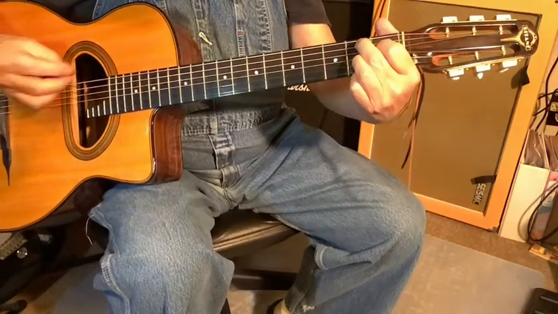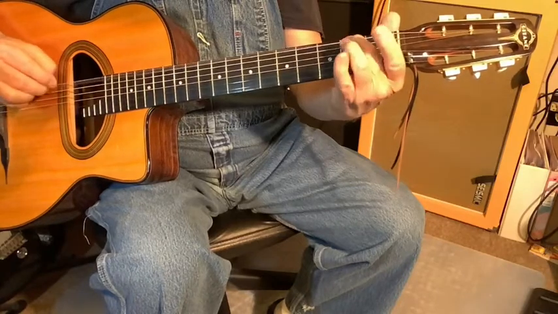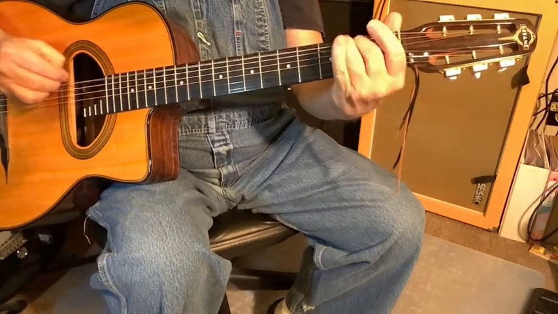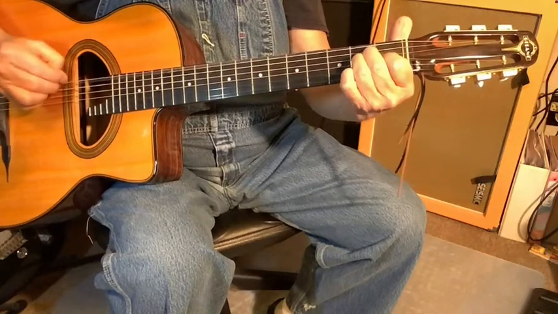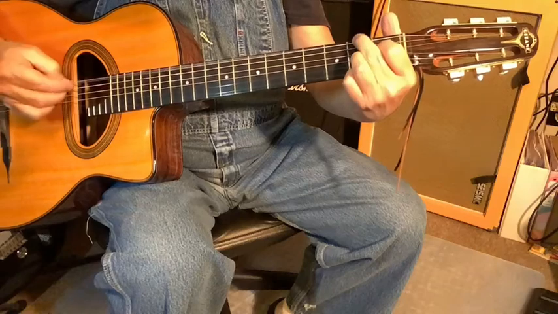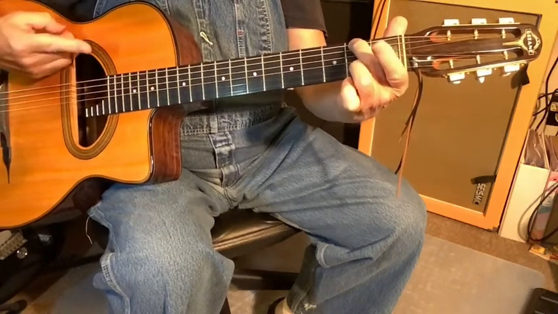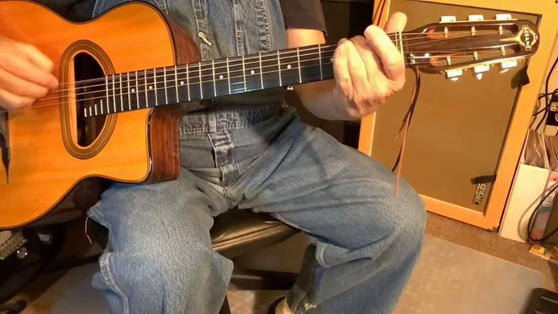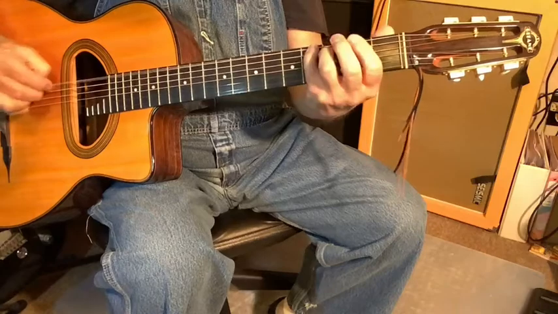Your E chord, I just reach up here and we'll pull this E string twice, and I'll go pull, pull, E strum, A strum, E. Pull, pull, that's the E string in the 2nd fret. Pull, pull, E, A, E.